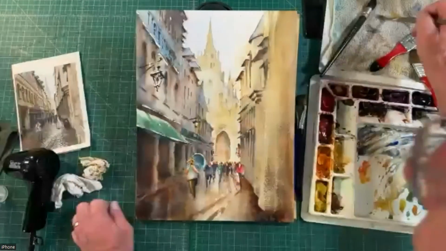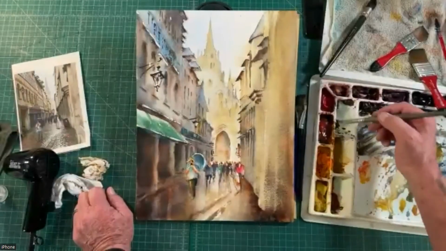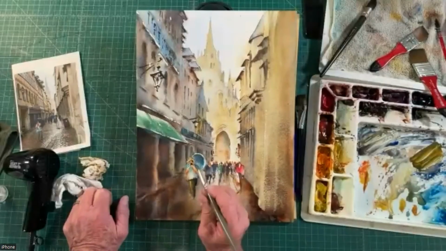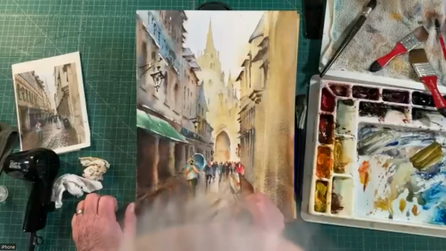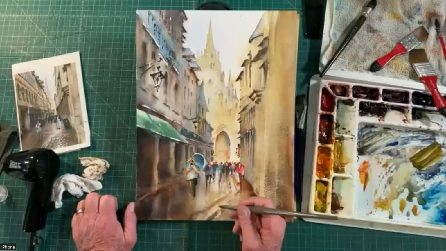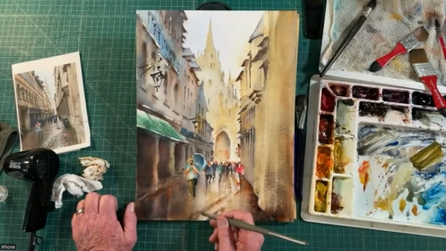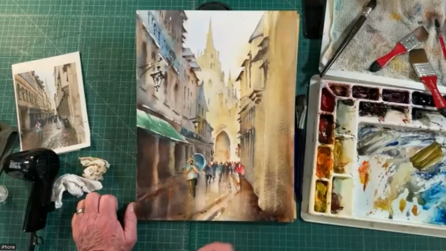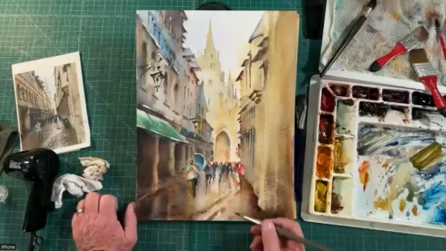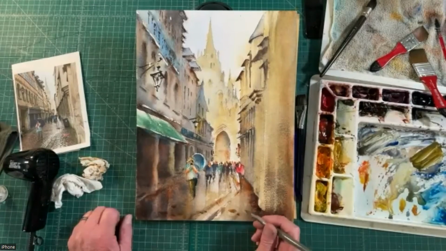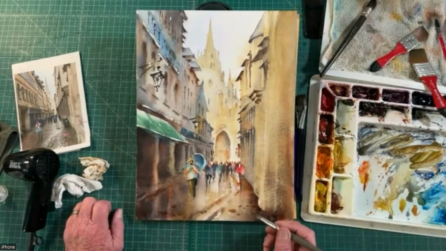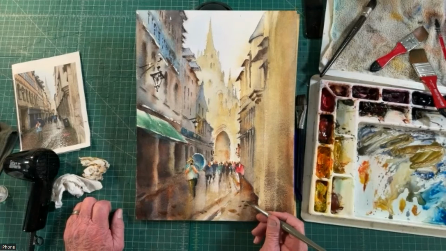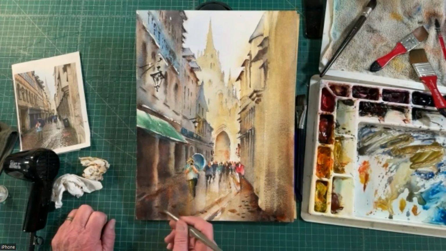And then we'll have a little bit of a strap for her. A couple of indications of cobblestones here and there.